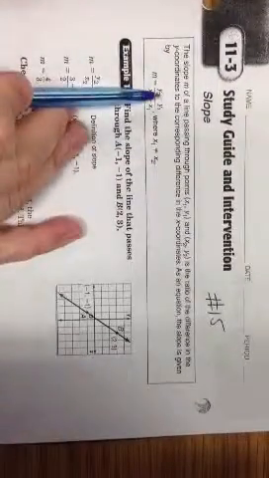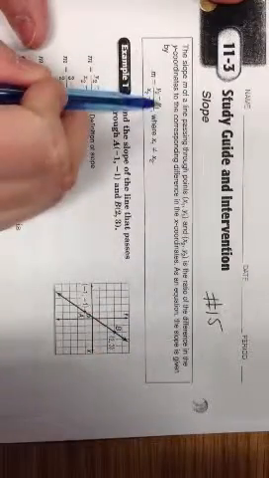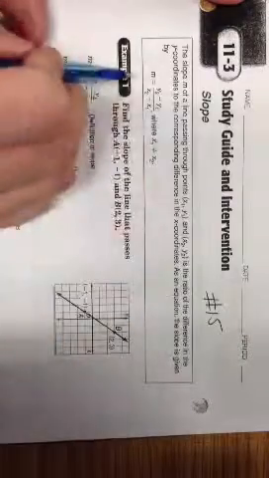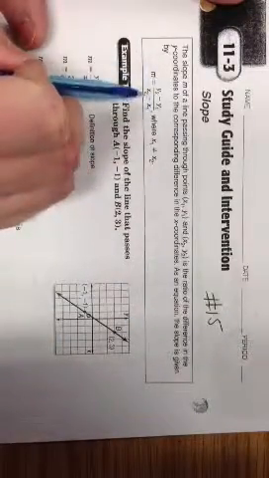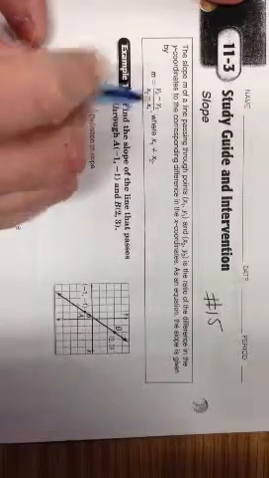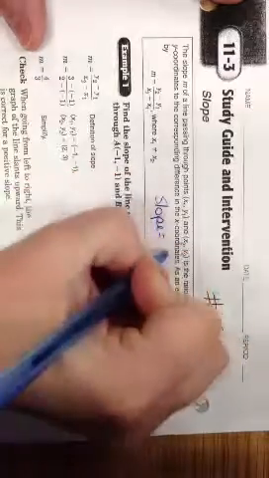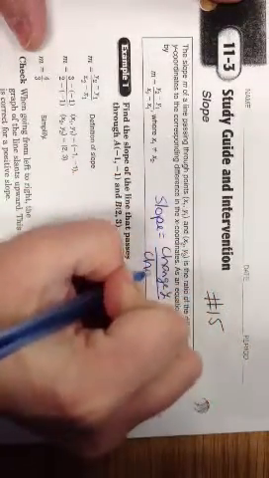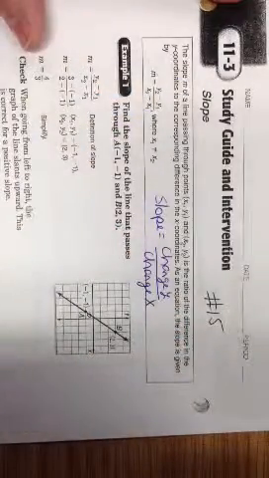Okay, today we're going to do the slope of a line. It's the ratio of the difference in the y-coordinates to the corresponding difference in the x-coordinates. It's an equation. M is slope, y2 minus y1 divided by x2 minus x1. Slope is the change in y over the change in x. That's why we subtract the two ordered pairs.